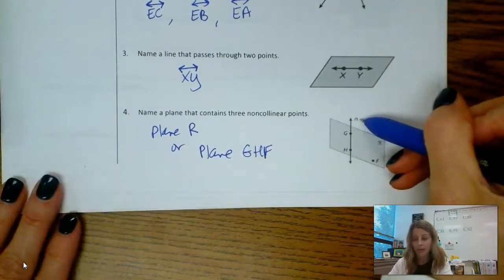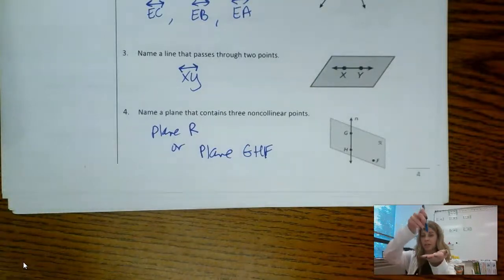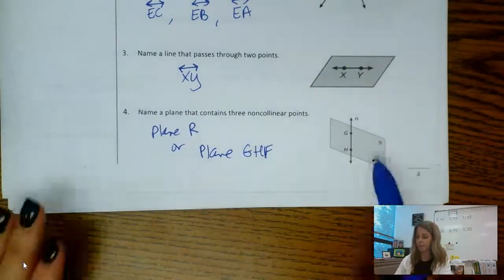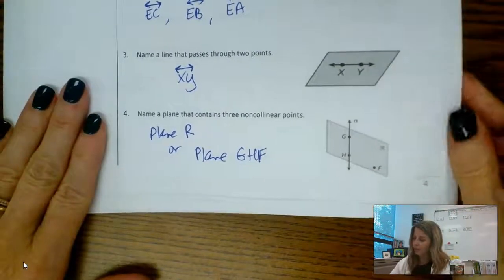N is not a point. That is the name of this line. Now this line is coming, kind of envision it coming from the top and exiting out the bottom. All right, so it's in more of a 3-dimensional look. Okay, let's go on.